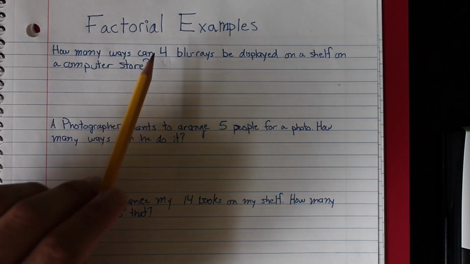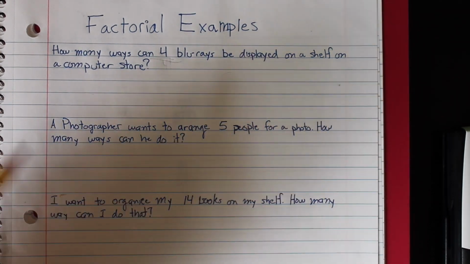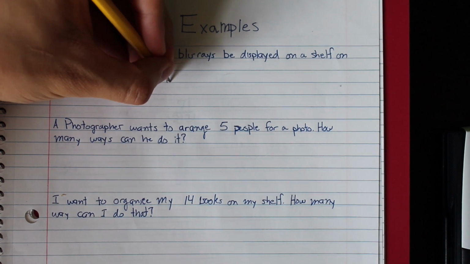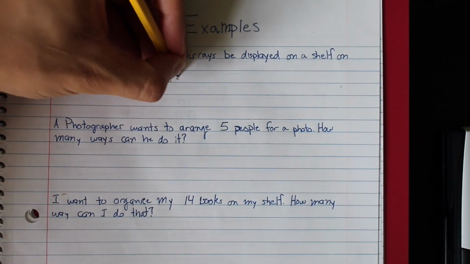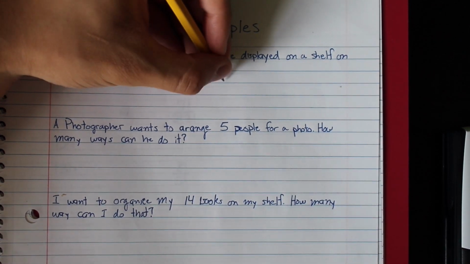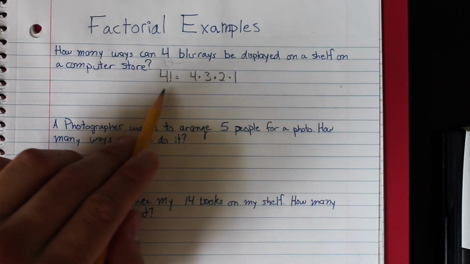in a computer store? So we know that there's only one number, and it's here, 4 Blu-rays, and it's one shelf. So what we're going to do here is write 4 and then this exclamation mark, and that's the factorial. What that basically means is it's going to be 4 times 3 times 2 times 1, okay? And when we multiply those, we get the answer.